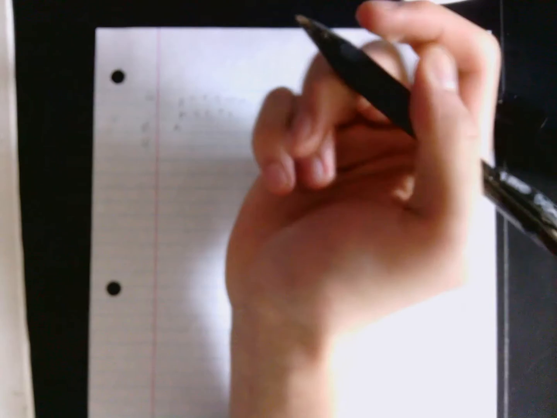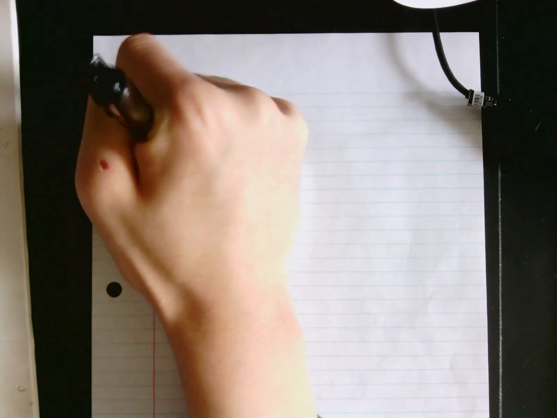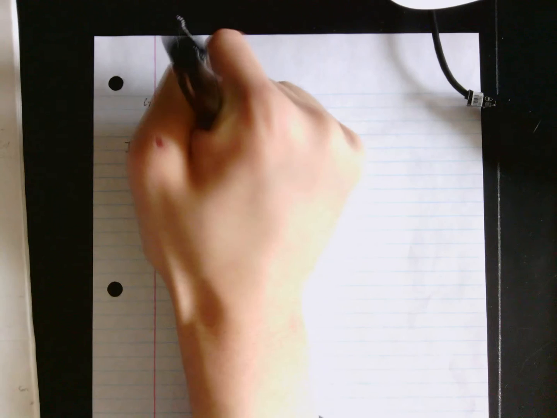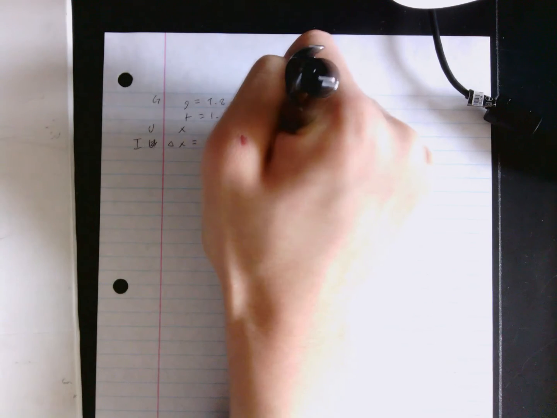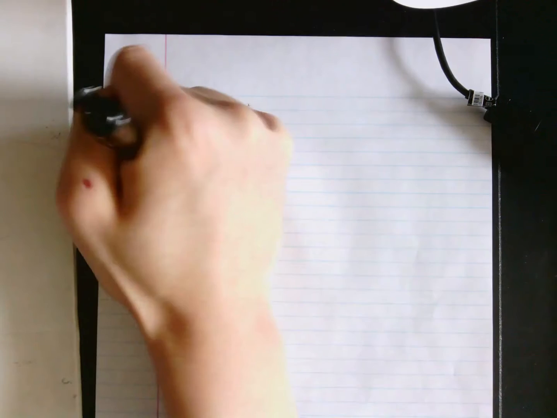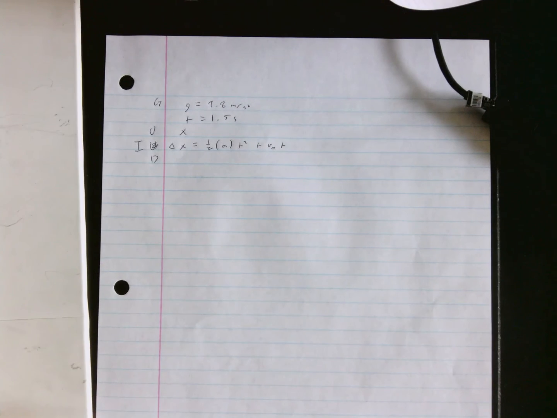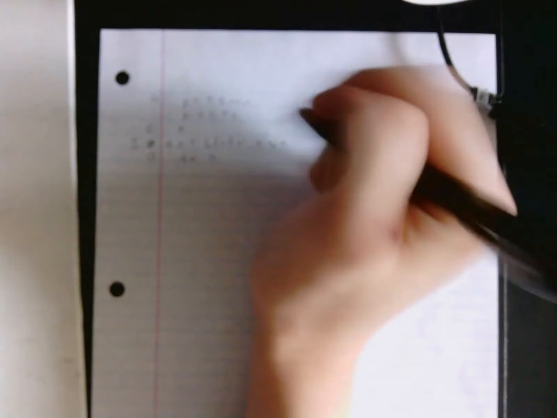The important equation, remember, is that the change in position is equal to 1/2 times acceleration times t squared plus initial velocity times t. In order to find the change in position, you just plug in the values.